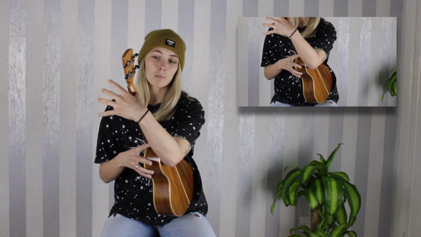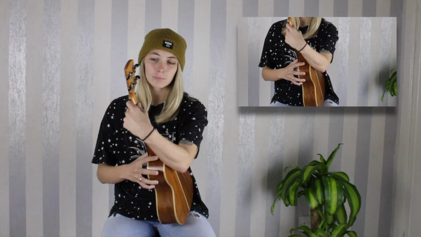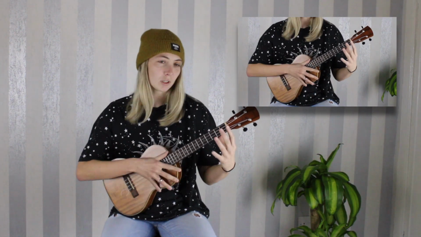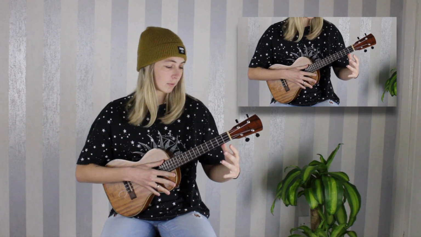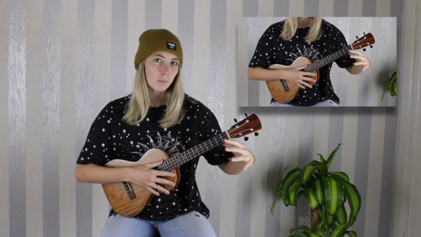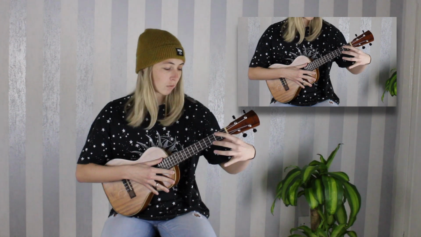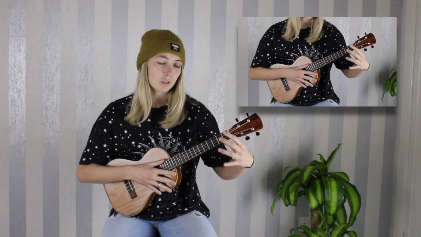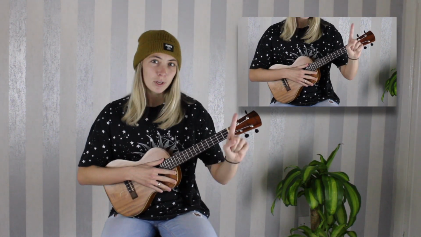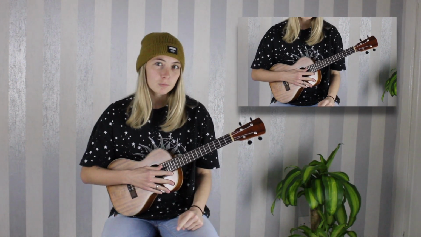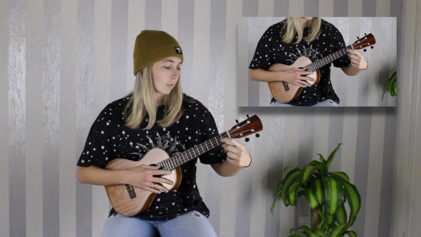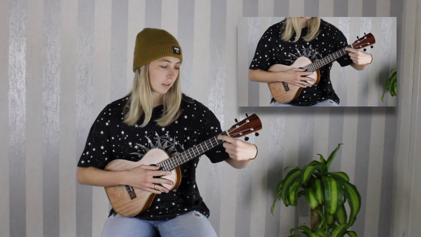Sometimes it helps to put your thumb on the back of the ukulele, just to give you a little bit of extra support. So put your thumb on the back, probably behind the 2nd fret, and then pull your hand up slightly, because this is going to give you a better range of movement when we're playing the G chord. Now we're going to put our pointy finger on the 2nd fret on the camel string. So 2nd fret on the camel string.